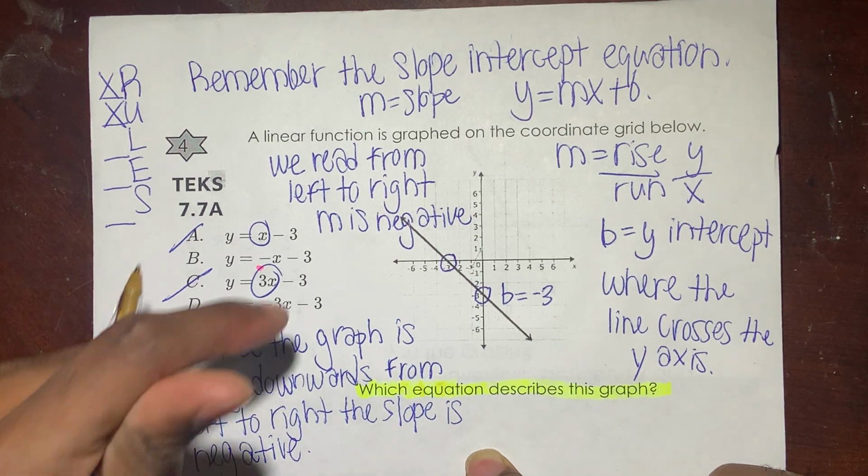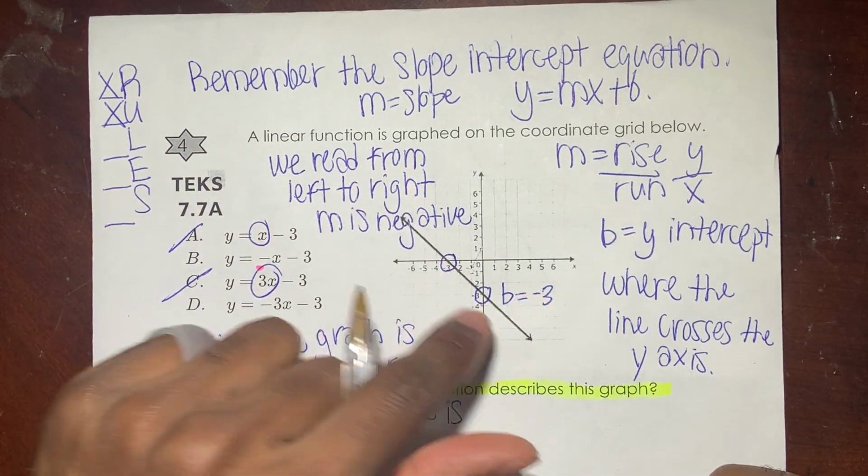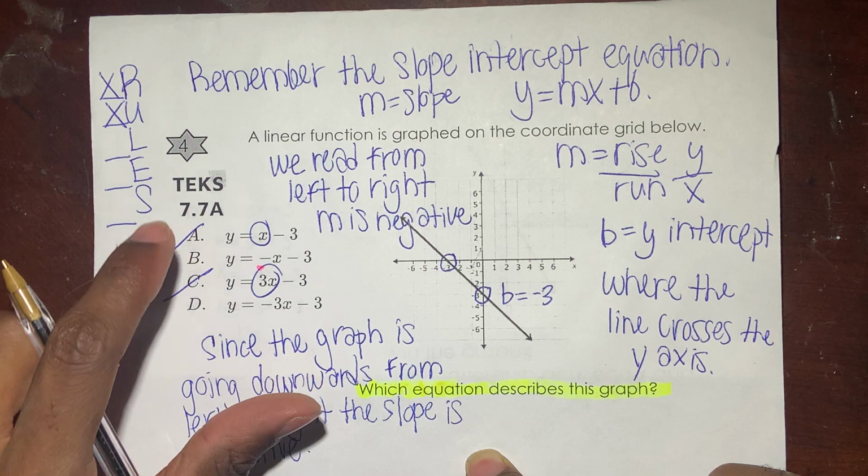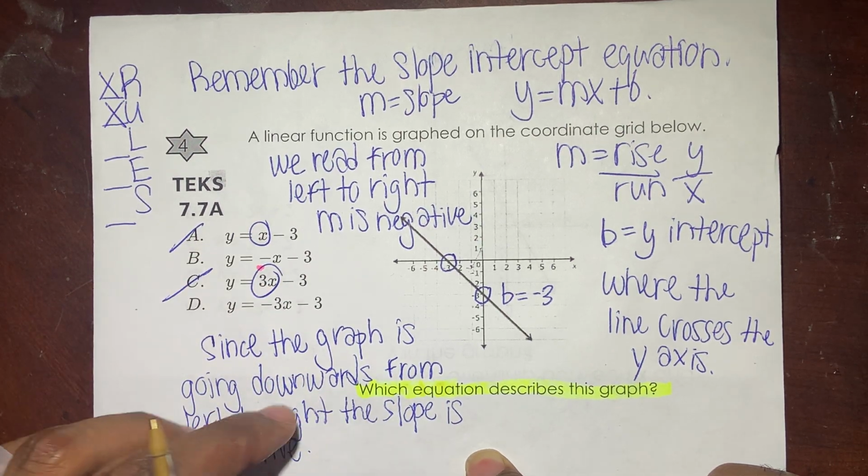So because the graph is going downwards from left to right, the slope is going to be negative. So we can eliminate A, we can eliminate C, because these have positive slopes.